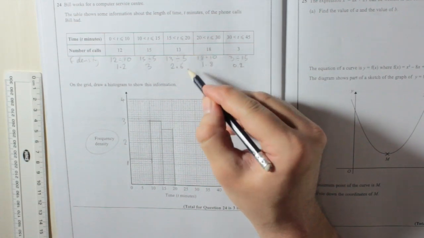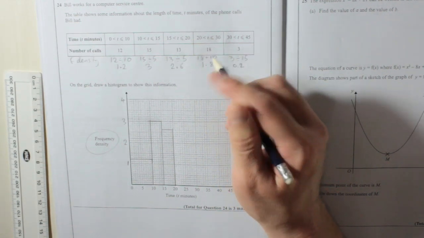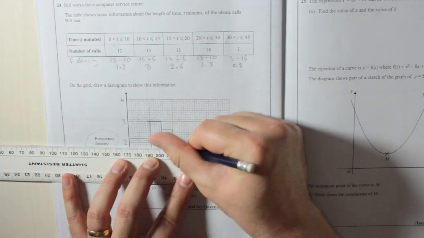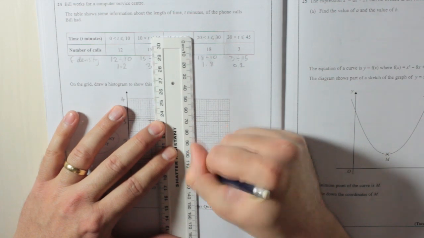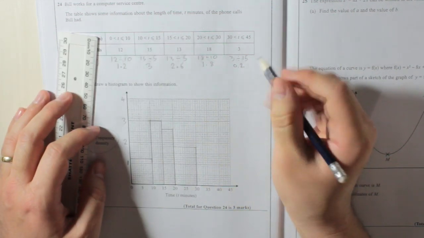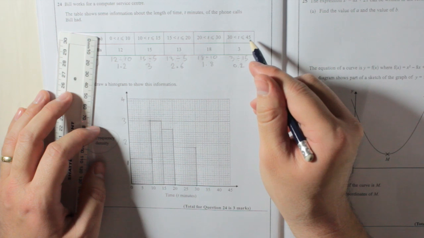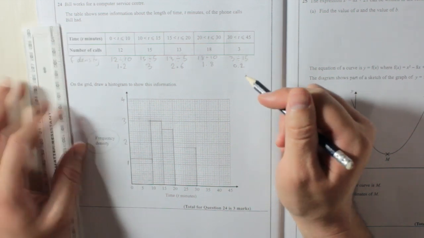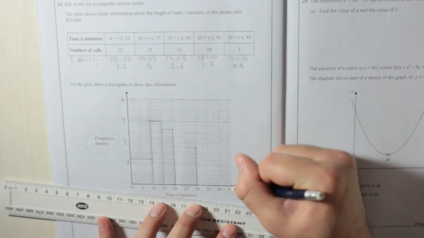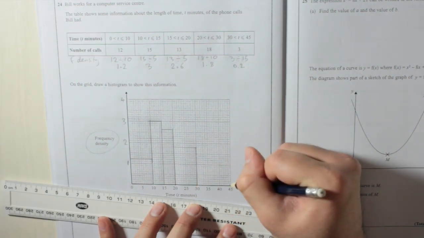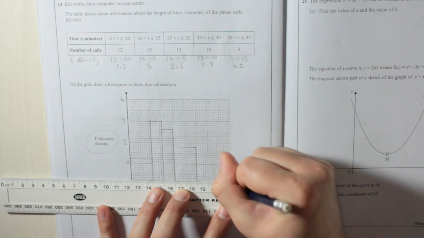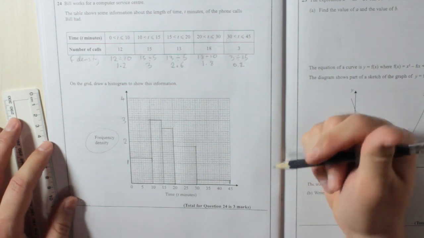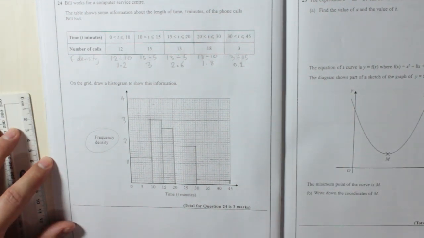Next one, 20 to 30 is 1.8. That's there. And the last one was 30 to 45, the widest one, only 3 calls, so the frequency density is 0.2, a really low one. There you go. That's a histogram.